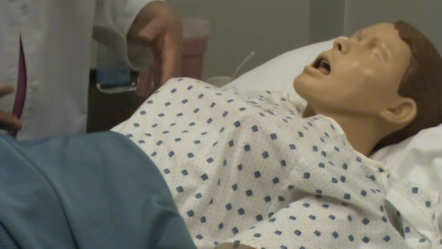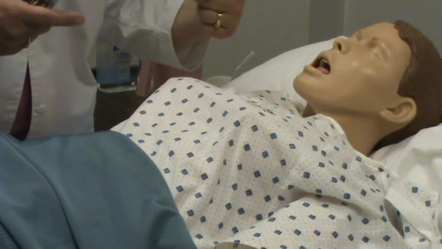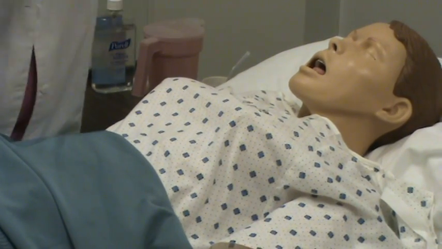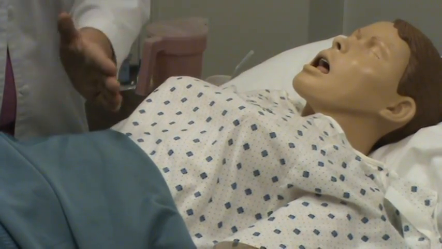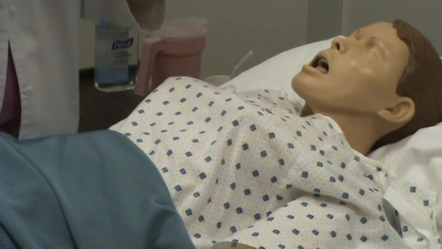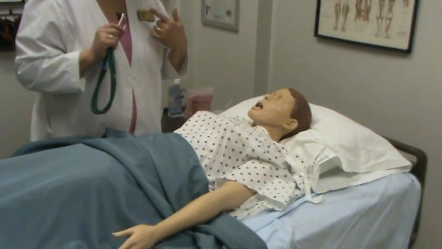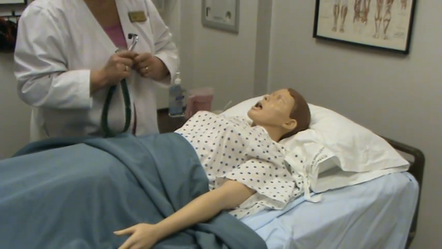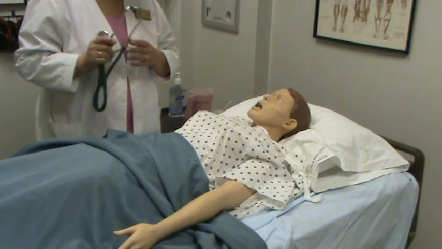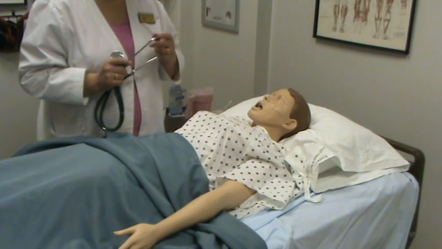I would make sure that I have the patient roll over. I do the exact same thing on the back, starting at the top, going all the way down their back, going back and forth, listening for adventitious sounds, and making sure I'm comparing right and left. So that is some of your objective things that you're looking for.